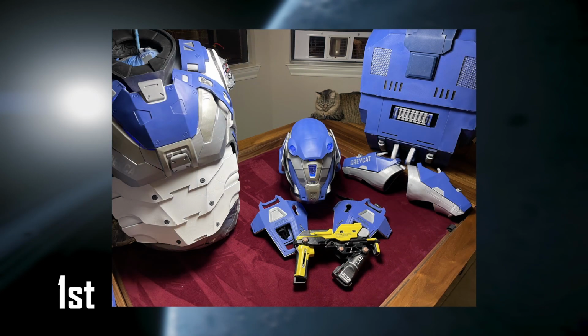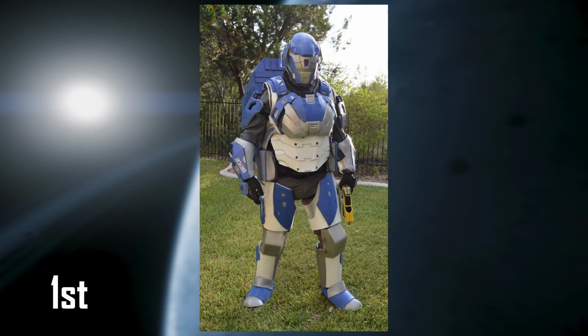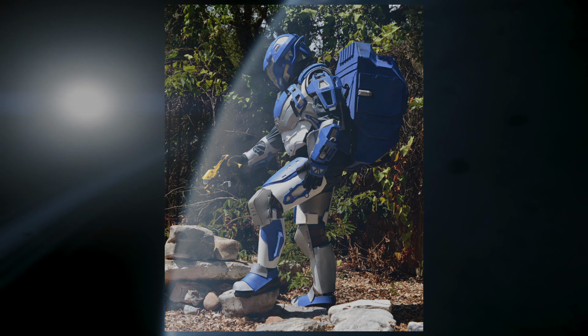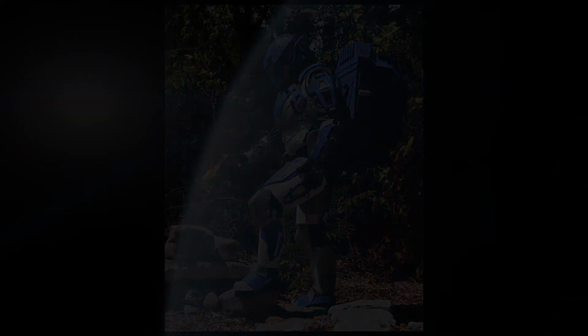And finally, in first place, it's OG Star Citizen Ken Shadow, who returns with a Grey Cat Errol armor, complete with backpack created through a combination of EVA foam, 3D printed PLA, and poured resin for the clear pieces.